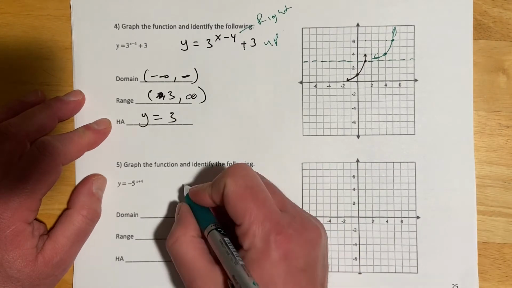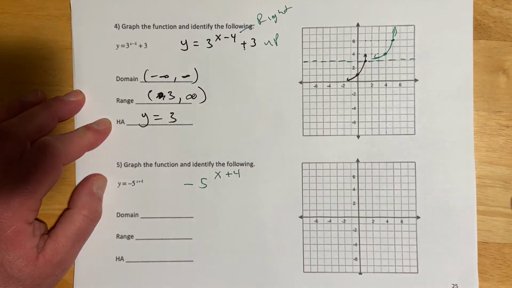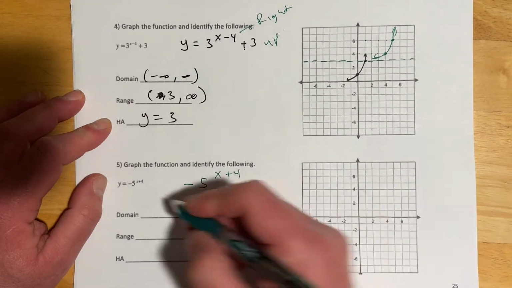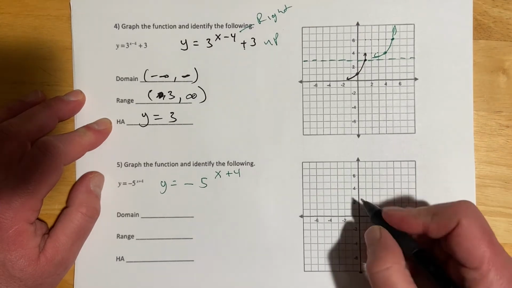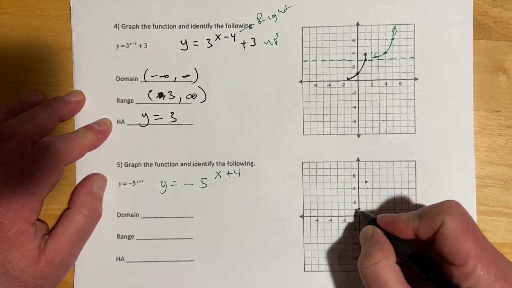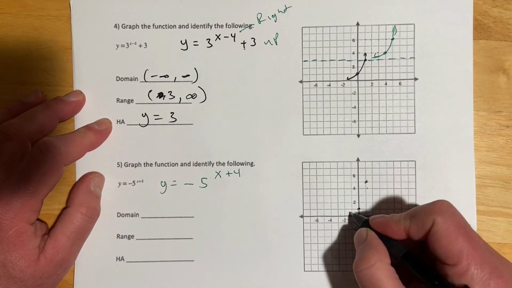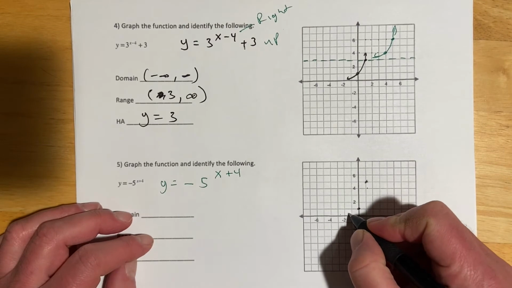This next one, let's see, this is y equals -5 to the x plus 4. The 5 would be through 1 and 5, right? Because it always goes through 0, 1, and then through 5, because it's a base 5. 5 to the first would be 5.